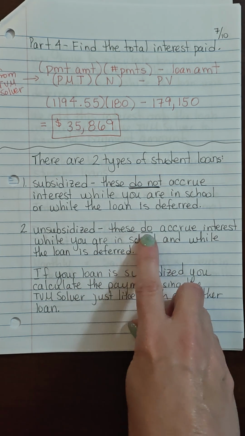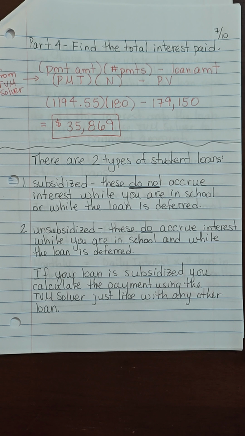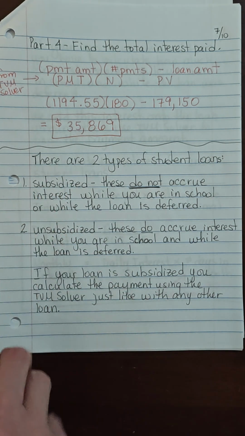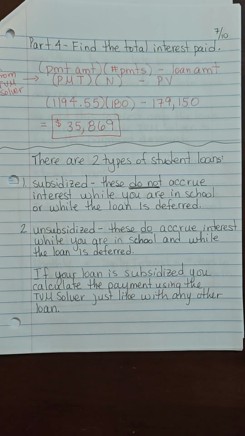Unsubsidized loans do accrue interest while you're in school and while the loan is deferred. If your loan is subsidized, you're just going to calculate the payment using the TVM solver just like you would with any other loan. So just know when you're taking out student loans, you might have one or the other or both. You might have a certain amount of subsidized and then a certain amount of unsubsidized. I had a little bit of both with my student loans.